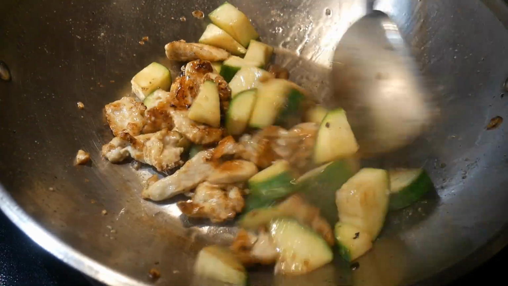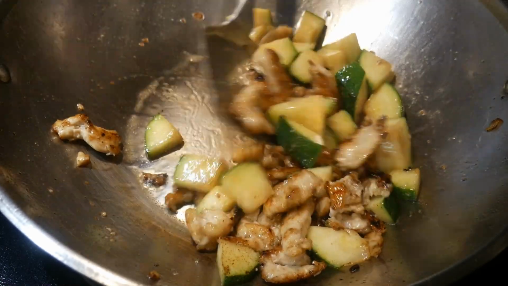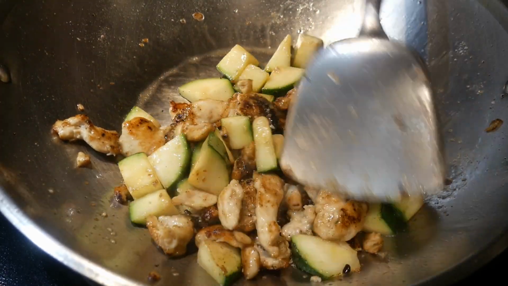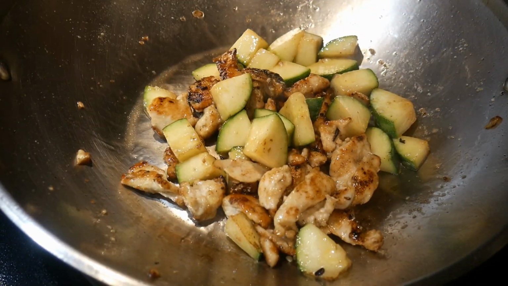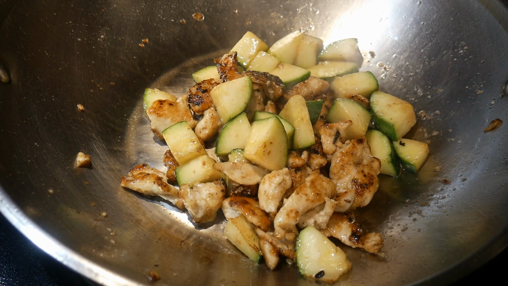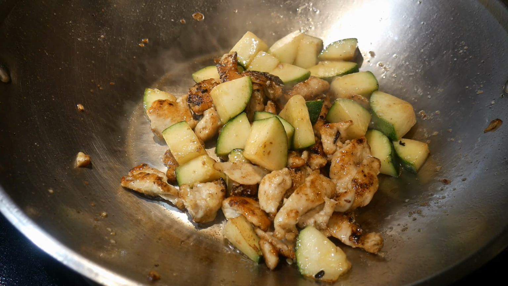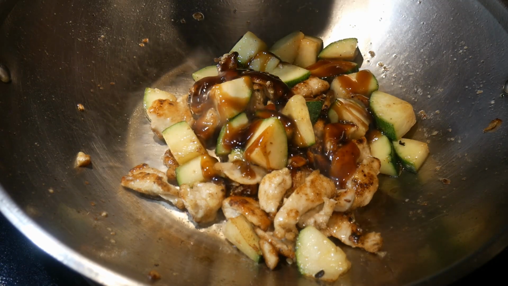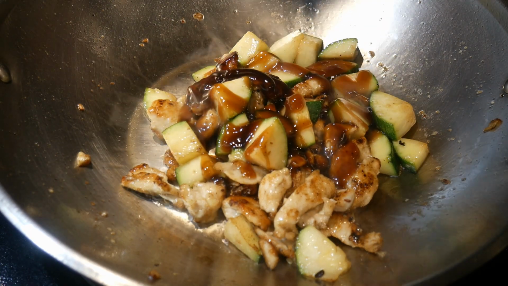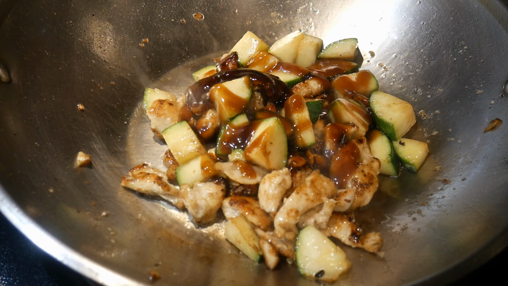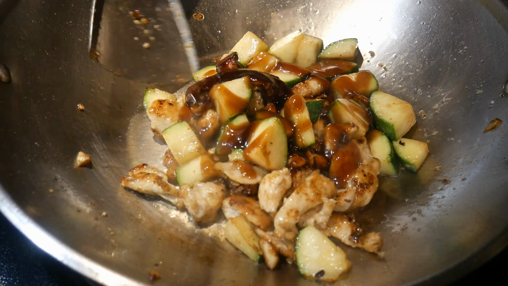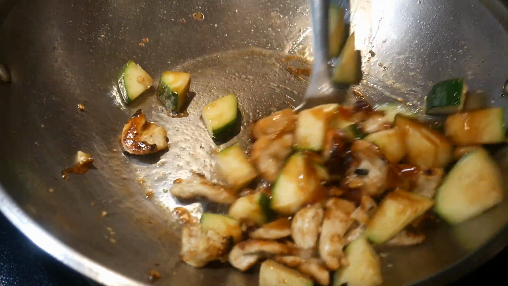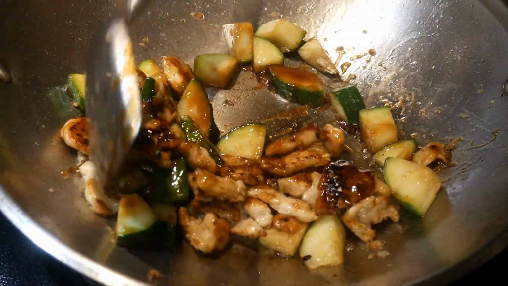Now, in commercial restaurants, they actually toss the food by using the wok and shaking it. But in the home kitchen, a wok spatula will do an excellent job. Okay, now I'm going to season the dish. I'm going to start out with oyster sauce, and I love oyster sauce because of its simplicity. To me, it has almost anything I want.